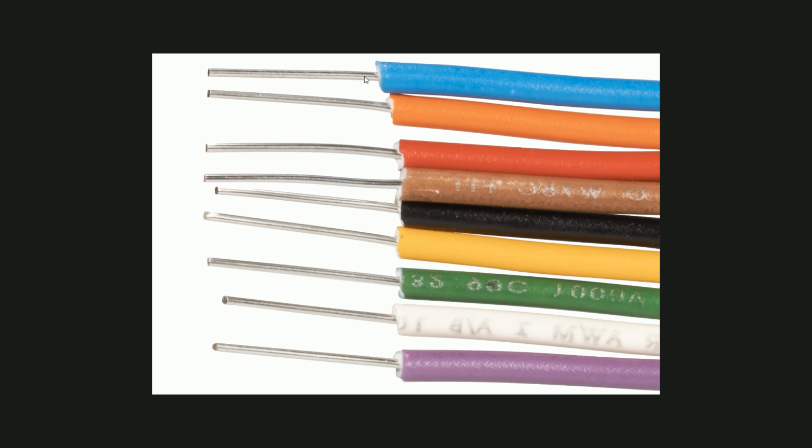Usually, these kinds of wires have some plastic surface around the metal in order to provide electrical isolation. That is, in order to prevent undesired electrical connections, because if this metal part touches this metal part, there is going to be some electrical connection, and maybe we don't want that, right?